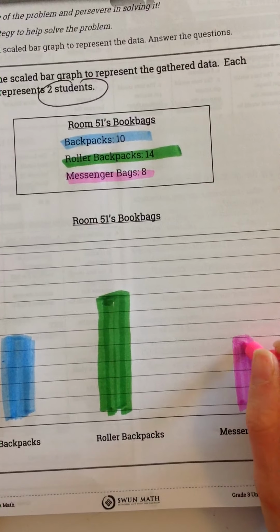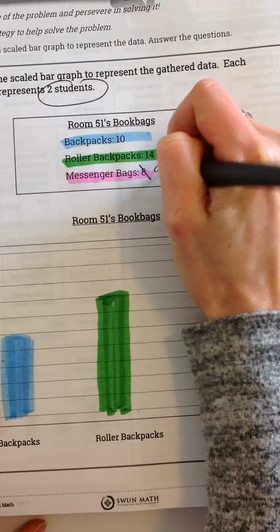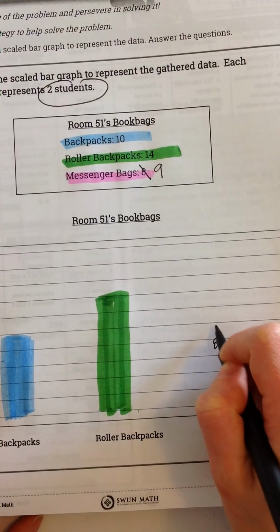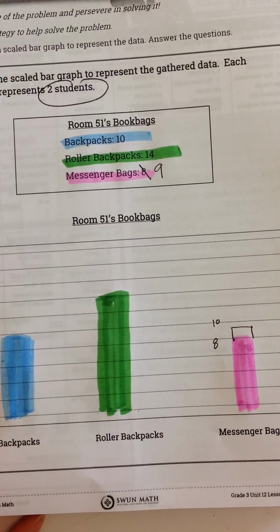Okay, now what would happen though if messenger bags was 9? What would we have to do? Well, if we know that this is 8 and we know that this is 10, what comes right in between? 9. So we would put it up in between our increments, okay?